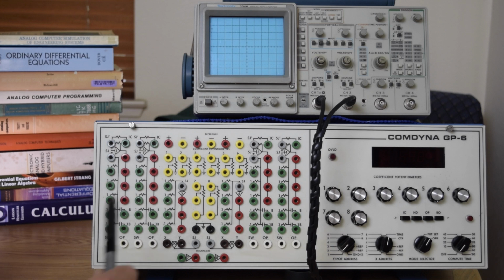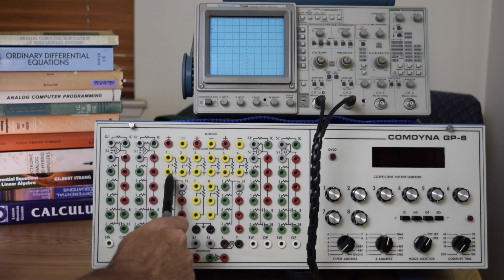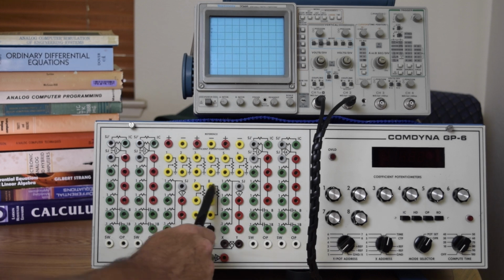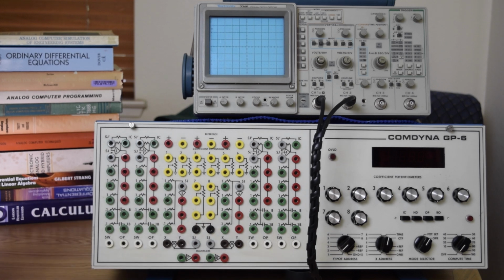There are 6 potentiometers with fixed grounded bottom ends for applying a gain of less than 1 to any voltage. Additionally, there are 2 potentiometers, 7 and 8 down here, which have a floating bottom end, and you can tie separate voltages into the top and bottom of the potentiometer. We won't use those for this demonstration.